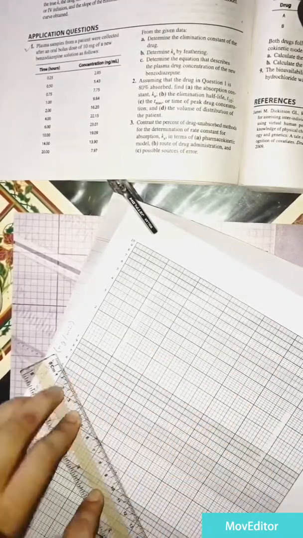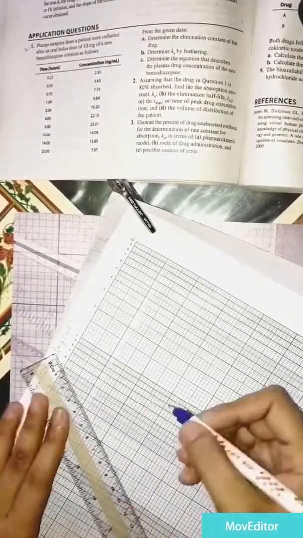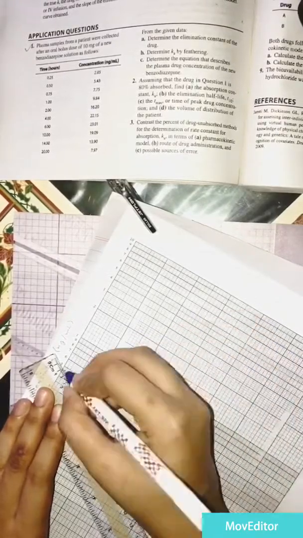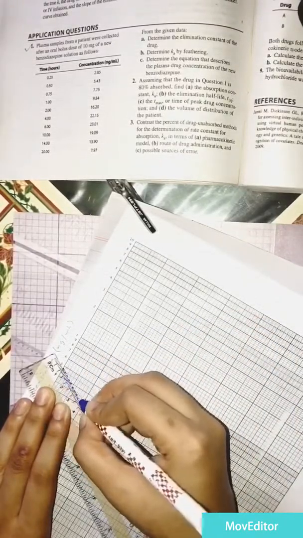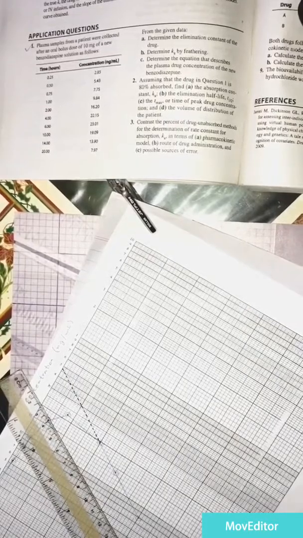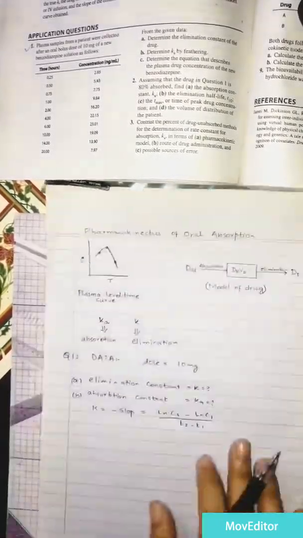Let me highlight it with another color, blue, so you can easily differentiate. This is the extrapolation we did, and from this we get almost 4.75.